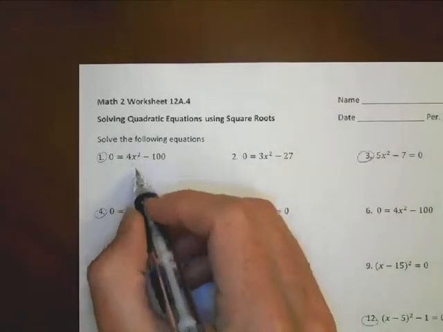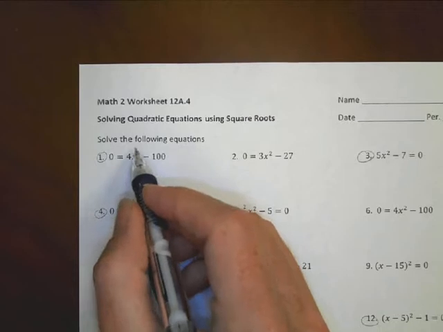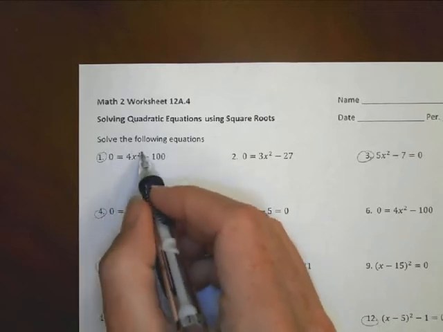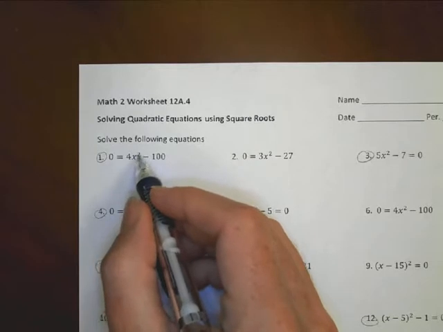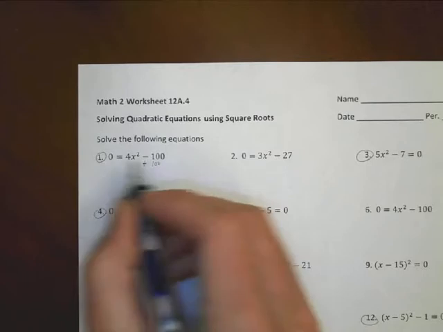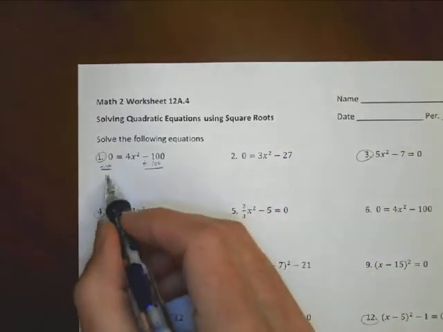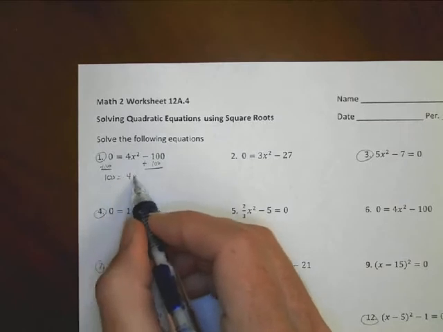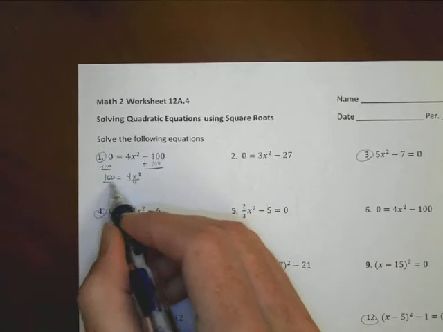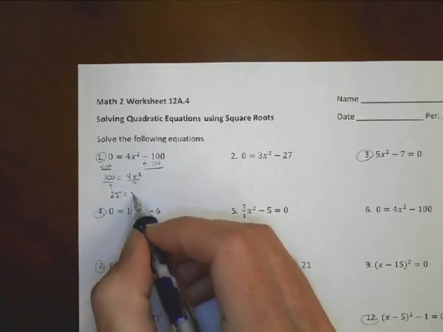The goal here is to essentially solve for x. That's what we're trying to do. And to do that, we're going to be moving things around both sides of the equal sign and then using a square root to eliminate the exponent here. So to do this, I'm going to first of all add 100 to both sides. A little sample here. Okay, and this gives me 100 equals 4x squared. To get the x by itself, I'll divide both sides by 4. 100 divided by 4 is 25, which now equals x squared.